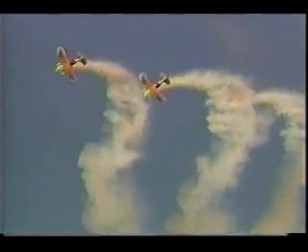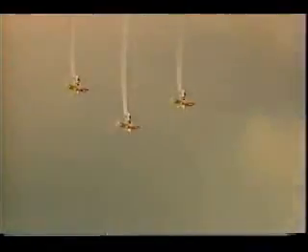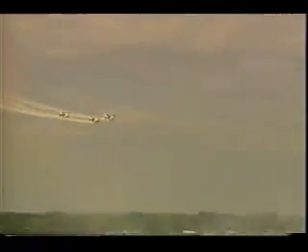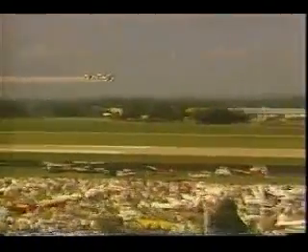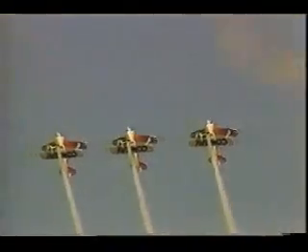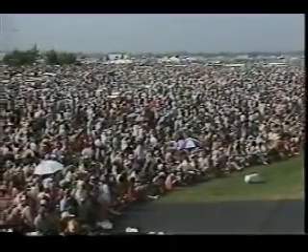Air shows, the thrill and excitement of professionals showing their skills and sharing information. Since the beginning of flying, air shows have been a fundamental part of aviation. From the early barnstormer solo performances to today's programs of aircraft demonstrations, flying teams, and new technology displays, they have provided the public with an appreciation and understanding of flying.